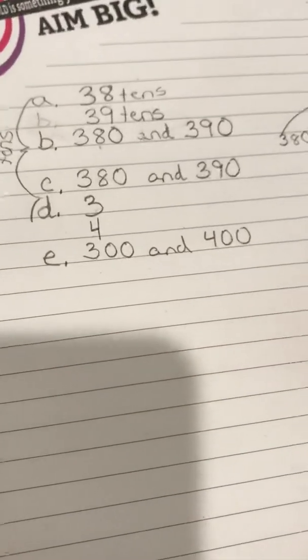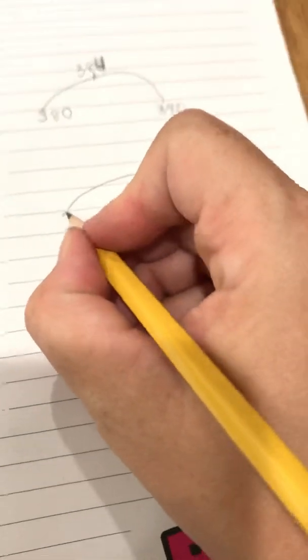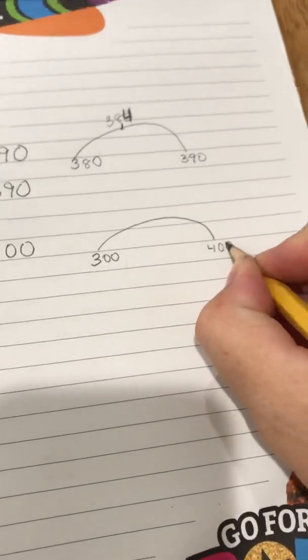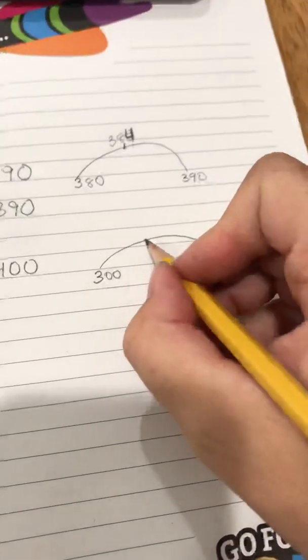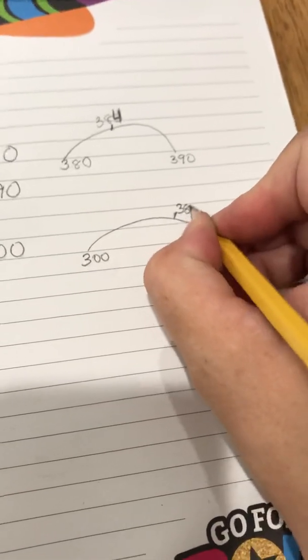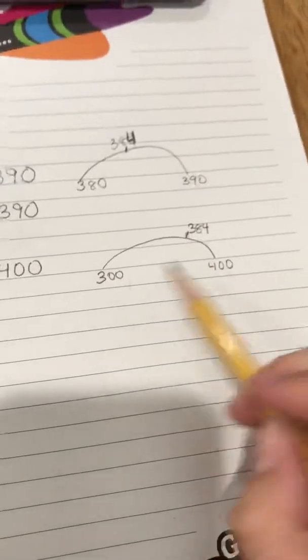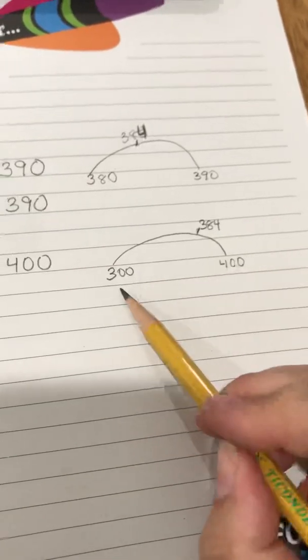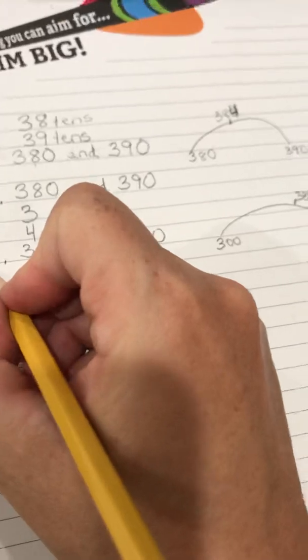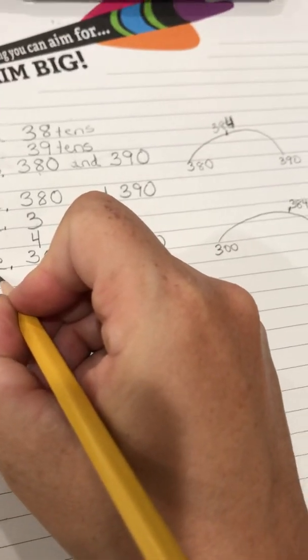So if I was using a number line to round to the hundreds place on my roller coaster, it would start with 300 because that's what's in our hundreds place, and it would end at 400. And 384, remember, would be somewhere over here if we were looking at the hundreds place. Okay, we'll get to the roller coaster later. Right now we're just looking for those place value numbers.